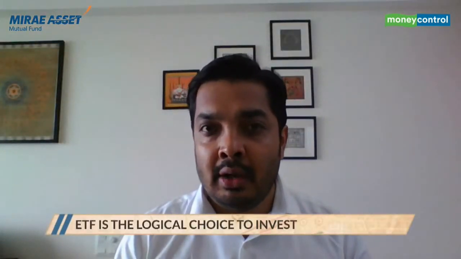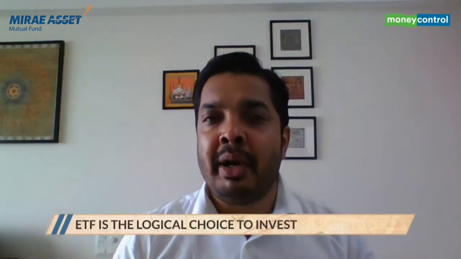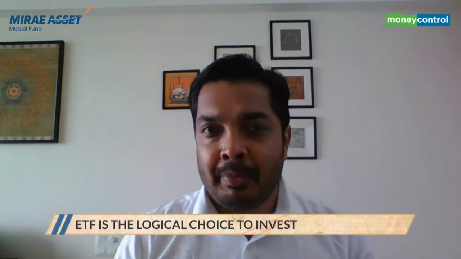So considering the underperformance of active funds, considering the cost of active funds and the low cost of passive funds, ETFs per se seem to be a more logical choice if you want to start investing in global markets, and then eventually, depending on your investment objective, you can pick some other active funds. But as a starting point, ETFs and passive funds make much more sense when you want to start investing in global markets.